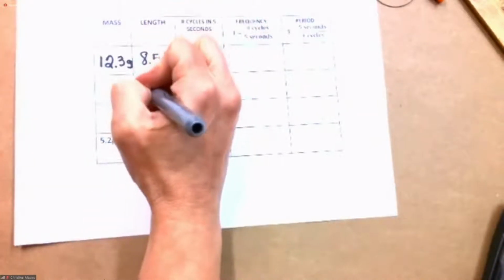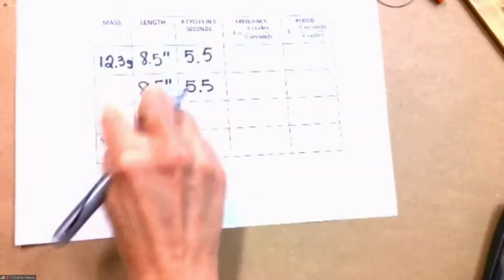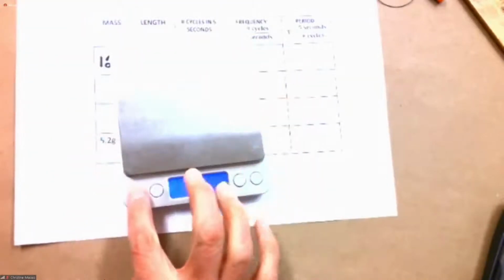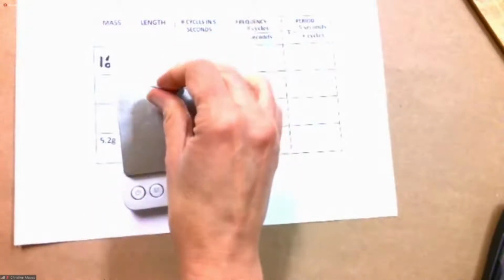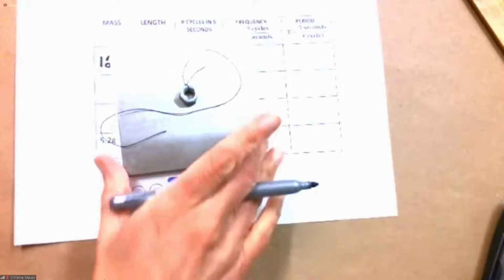I kept the length of the string the same at 8.5 inches. So what I'm missing here is the mass of the smaller bob. So I'm going to pull my scale back out again, turn it back on because it turned itself off, make sure I'm in grams, and then weigh the smaller ball. And if you take a look at that, this is 4.7 grams.